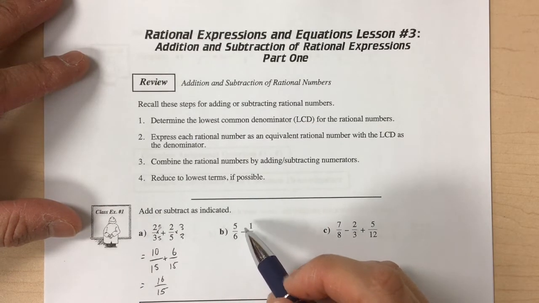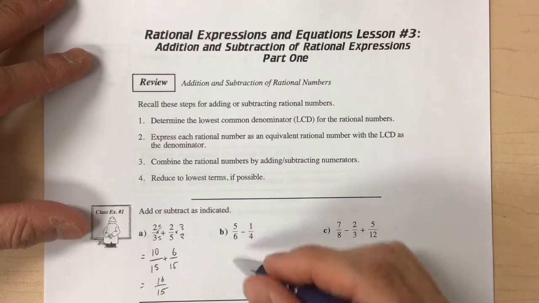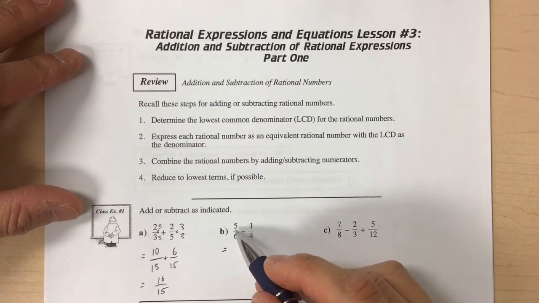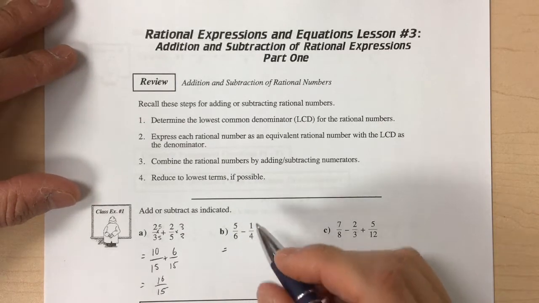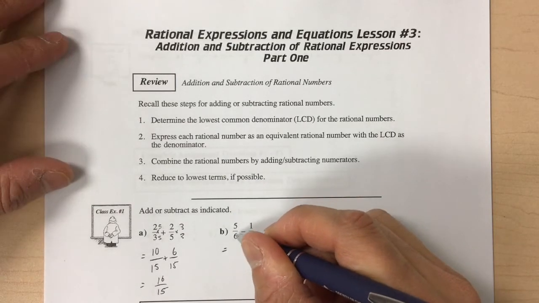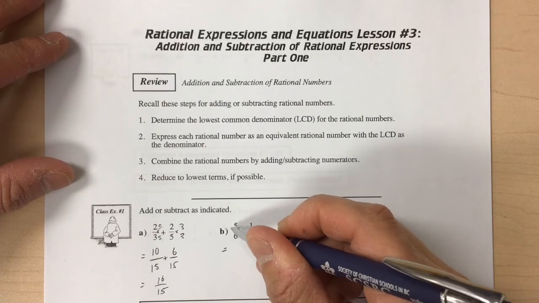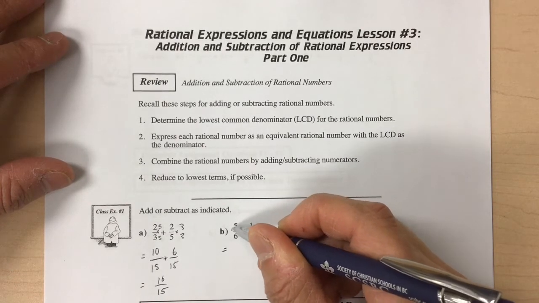Subtracting fractions works the same way. We need to find a lowest common multiple, or lowest common denominator. In order to do that, we have to do the same thing, find a number that both 6 and 4 are multiples of. So in this case, we have 12. The lowest one is 12.